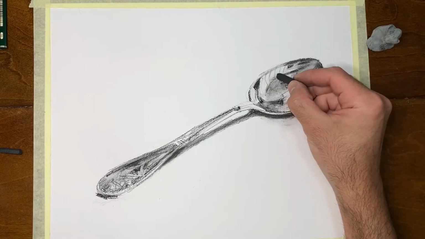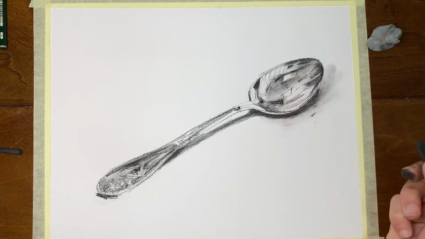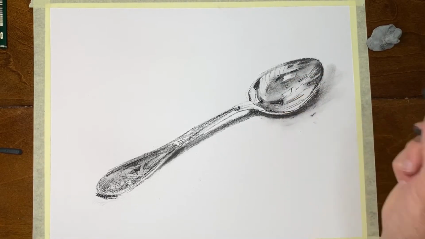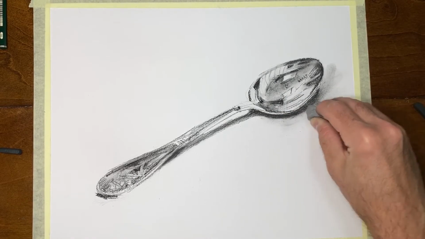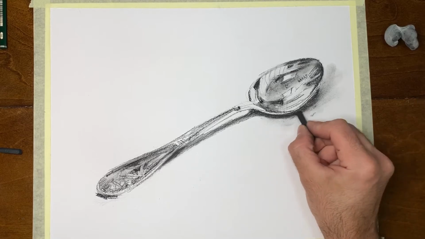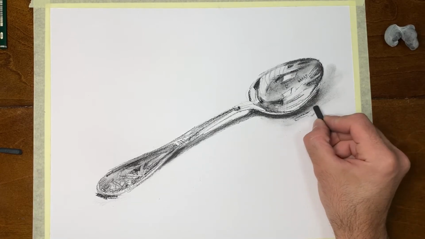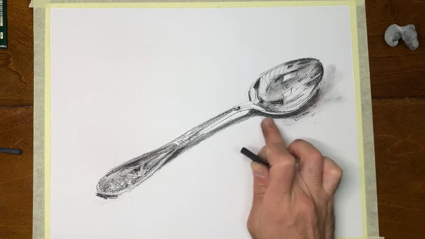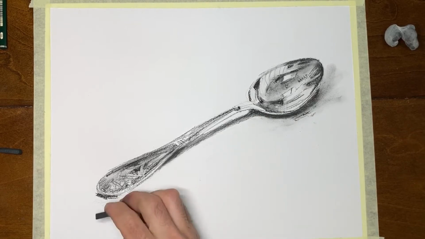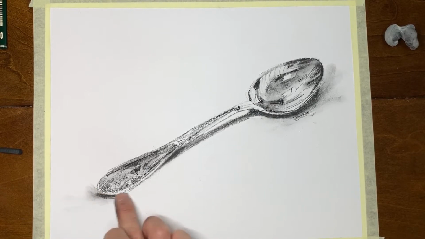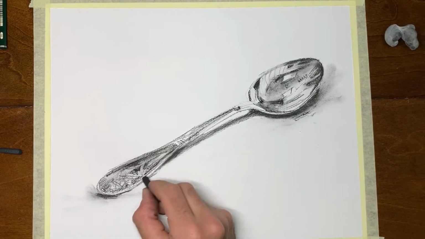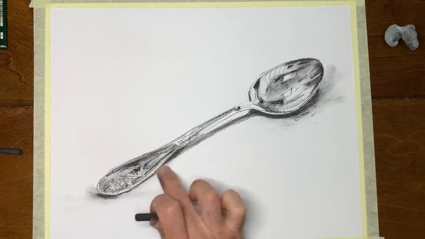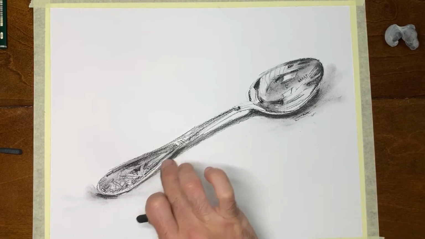As you see, in some of these areas I'm doing more of a mark making approach, so I'm not worried too much about getting it right, quote unquote, right off the bat. In some areas I like the smudgy look and kind of stretch it out to let the gradation go from dark to light very smoothly.